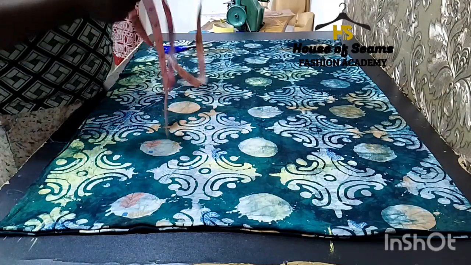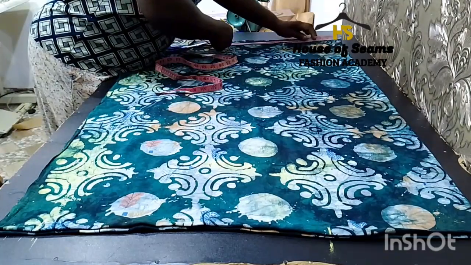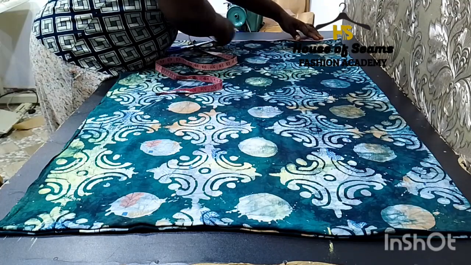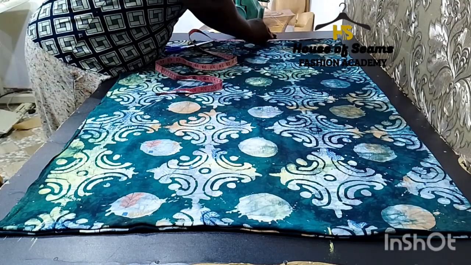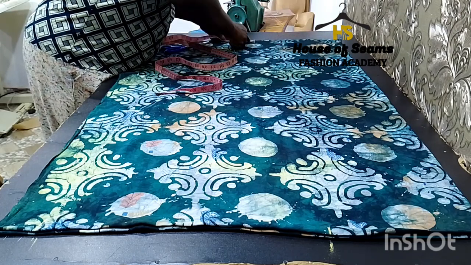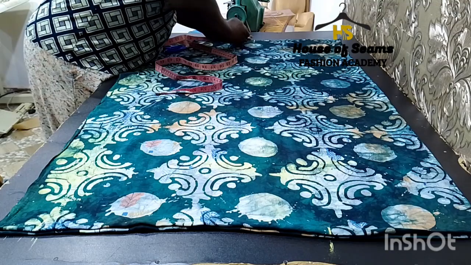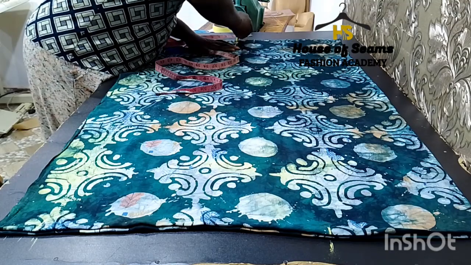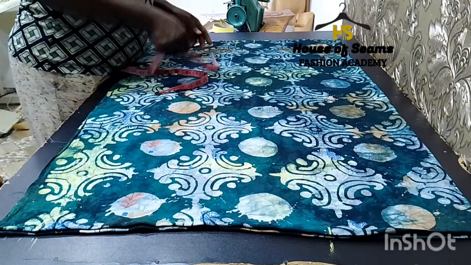So now, from the actual length here, I'm going to measure my hip circumference divided by 4. Okay? The one I'm working with is 46. 46 divided by 4, I have 11.5. So I'm going to be adding 2.5 inch sewing allowance to this. So I'm going to be using 1 inch to sew and I'm going to free it with 1.5 inch wide. Okay, so I'm going to mark it there.